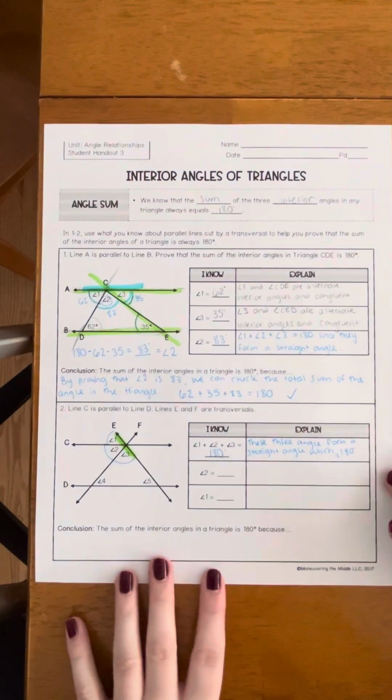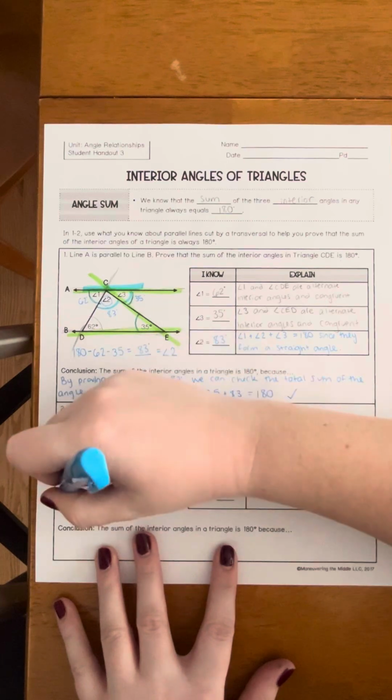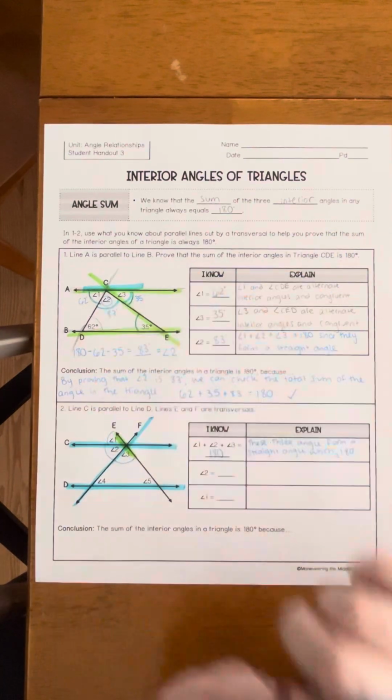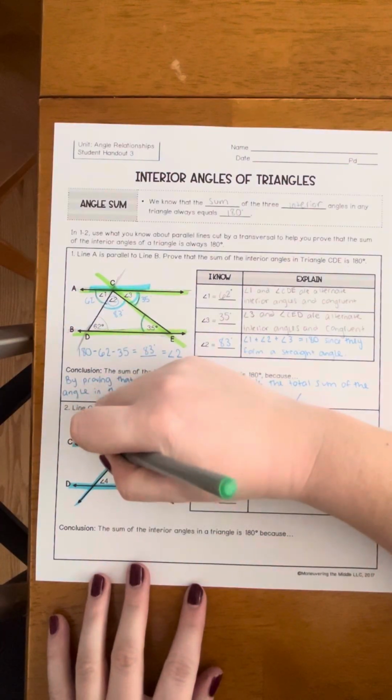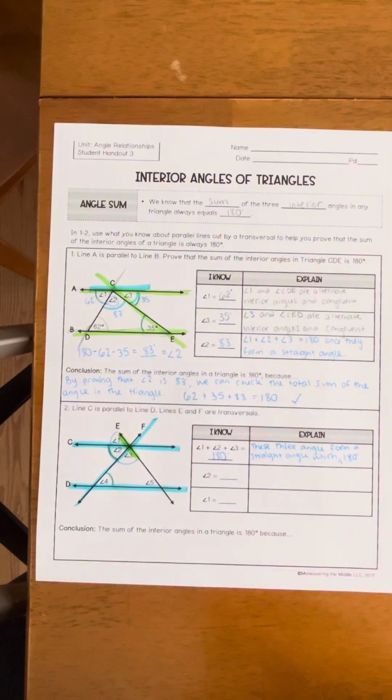Next up, it's asking us to look at angle 2. So I'm going to go ahead and highlight the parallel lines and the transversal that cuts angle 2. So when we look at this setup, we can see that angle 2 is related to angle 4 because they are both alternate interior angles.